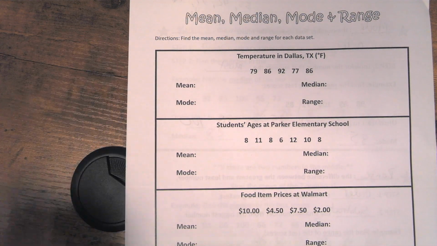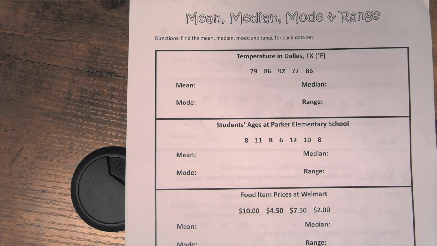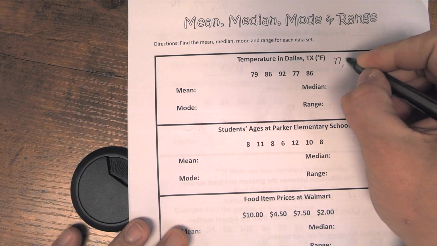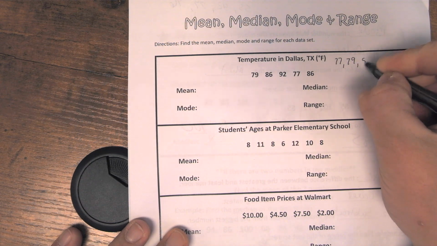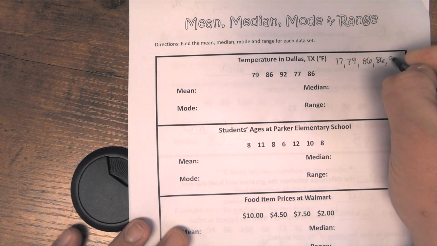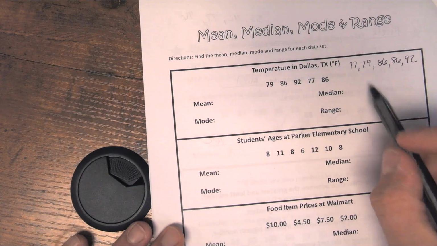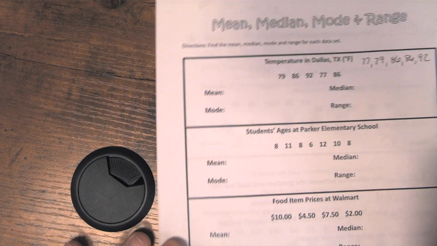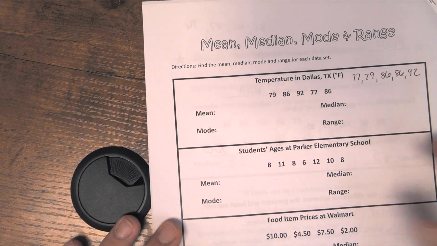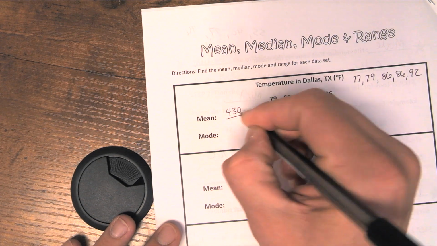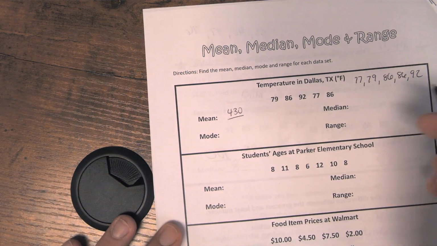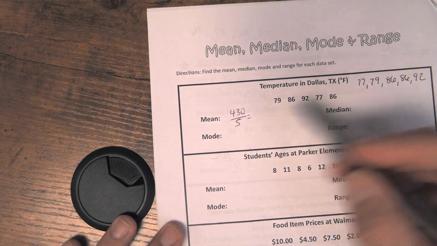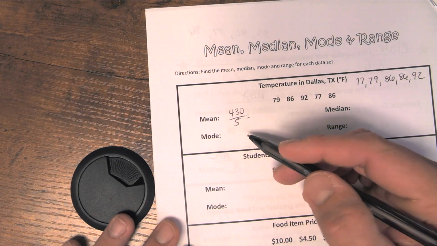All right, so for the first one, we have temperature in Dallas, Texas. We're going to order these from least to greatest. Which one's the least? 77. Okay, next. 79. 86. 92. All right, so when we add these up to find the mean, what do we get? 430. And we're going to divide by how many? 5, because there are 5 of them. So you add them up and divide by how many there are. So 430 divided by 5?